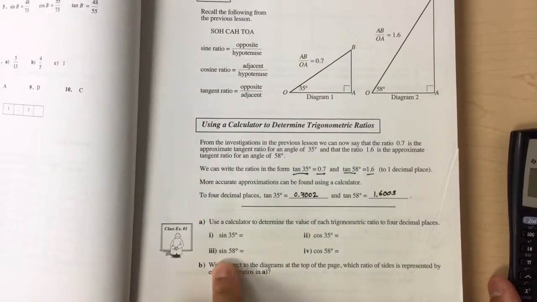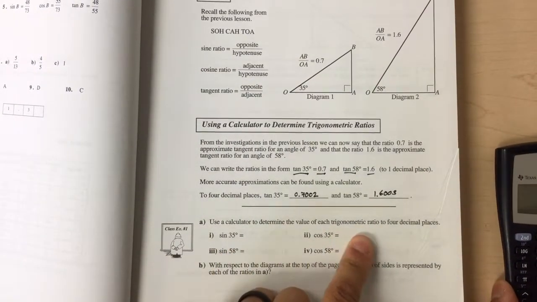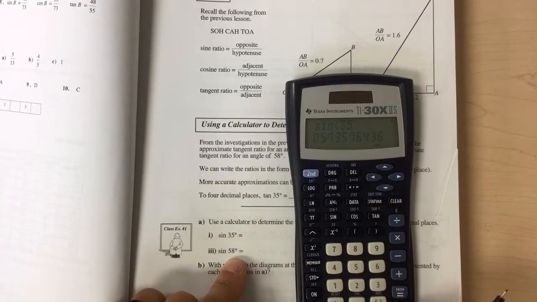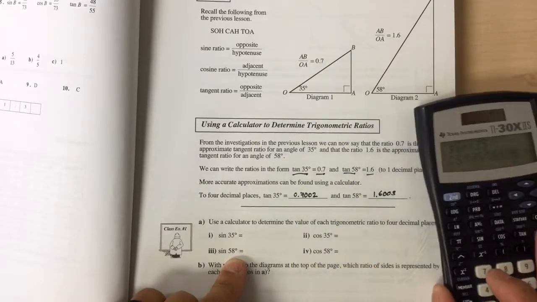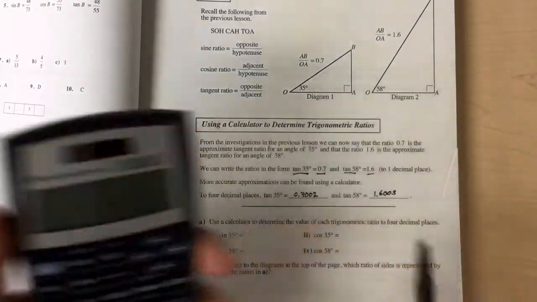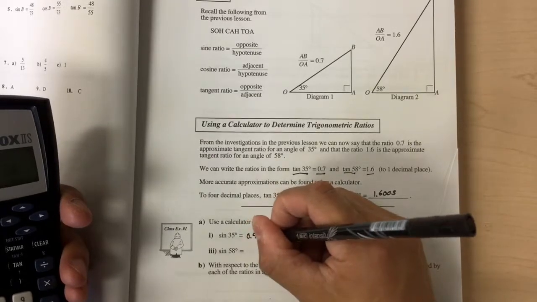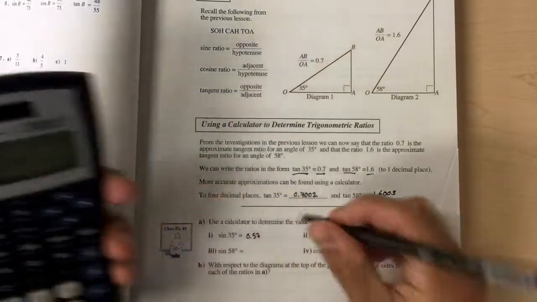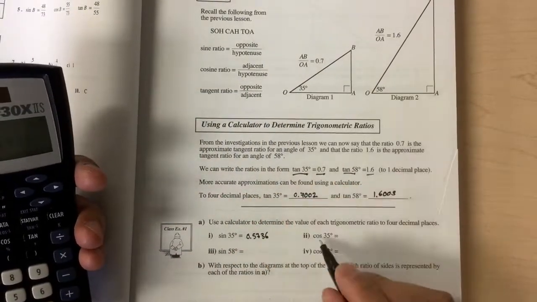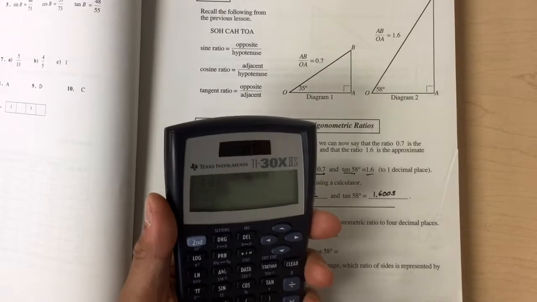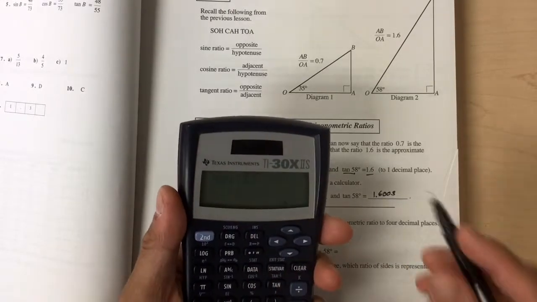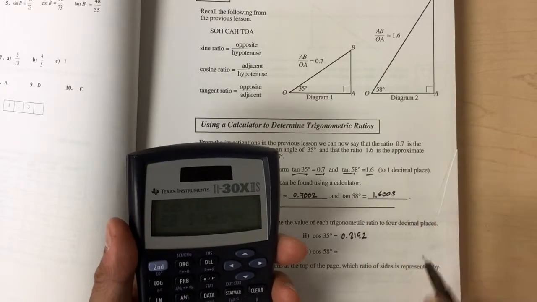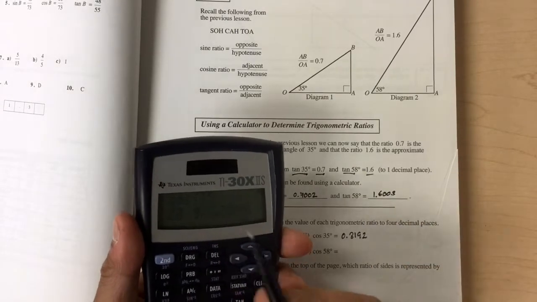Now, with class example number 1, we want to use a calculator to determine the values of each of the trig ratios. So with sine 35, I get a value, and we want to include 4 decimal places. Here I get 0.5735, but because I have a 7 there, I'll round that up to 36. With cosine 35, I get 0.8192. Again, there's a 5 there, I'll round up.